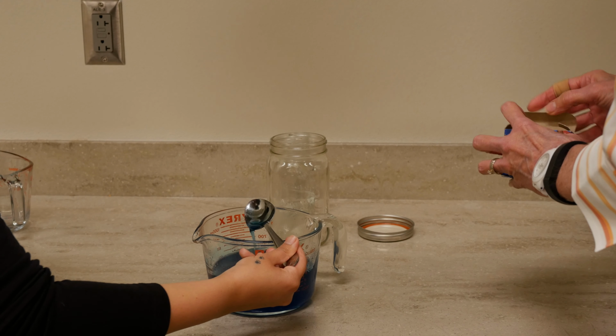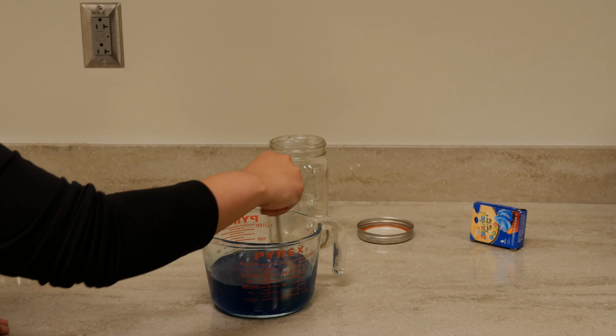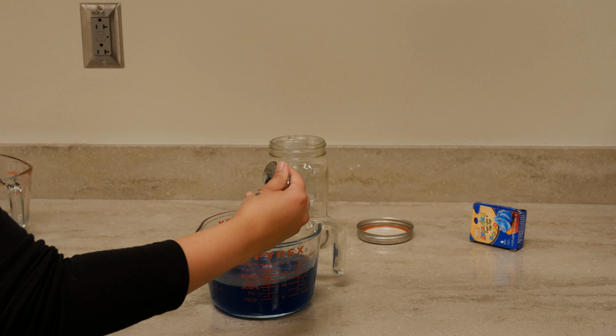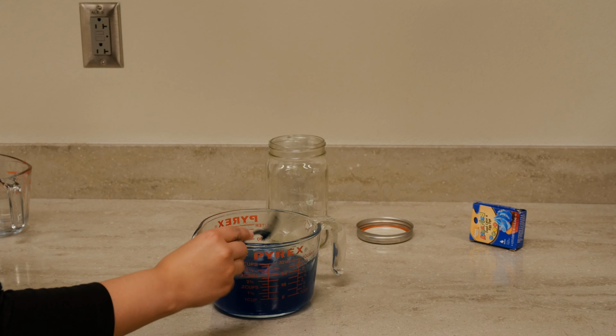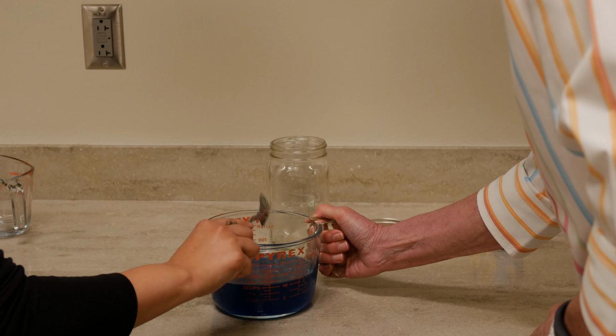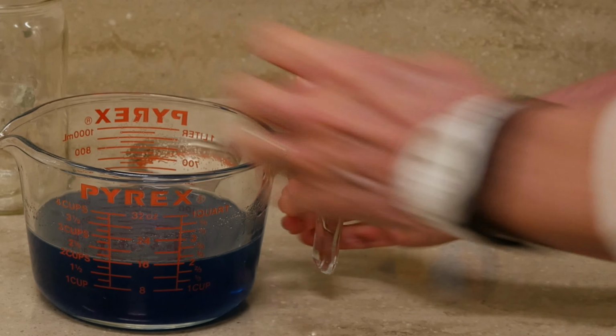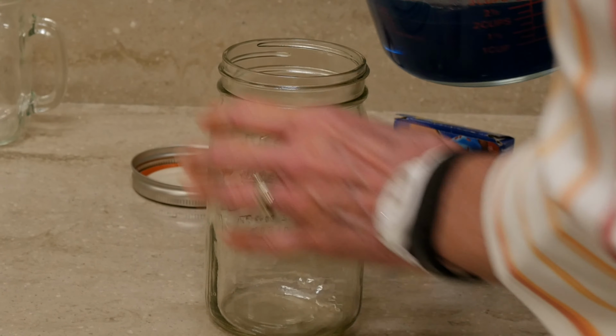It looks nice. And a good way to see if all your sugar has dissolved is to look at your spoon. If there's still a little bit of crystals, that means it hasn't all dissolved. If there's no crystals, you're good to go. So let's nuke it one more time. And you can see it's already starting to get kind of thick in the microwave. We're going to go ahead and pour that mixture into our mason jar.